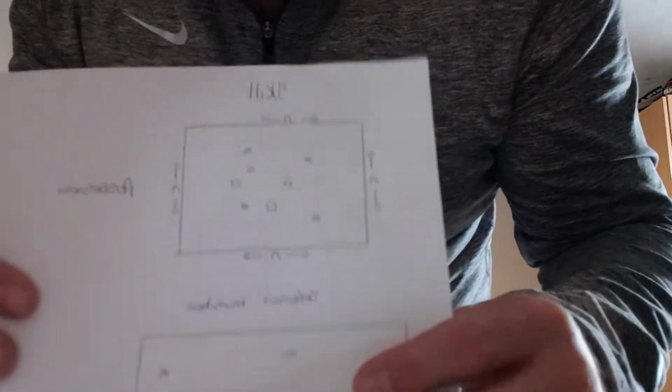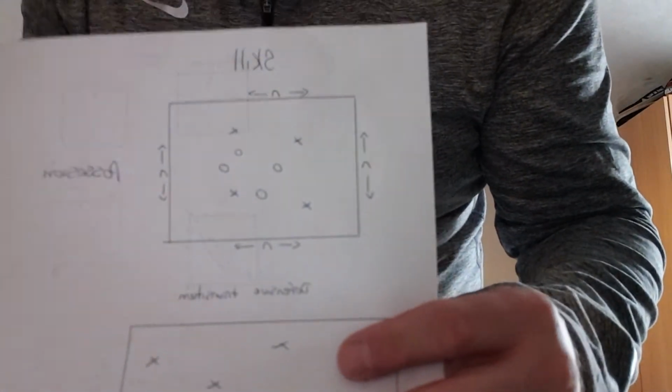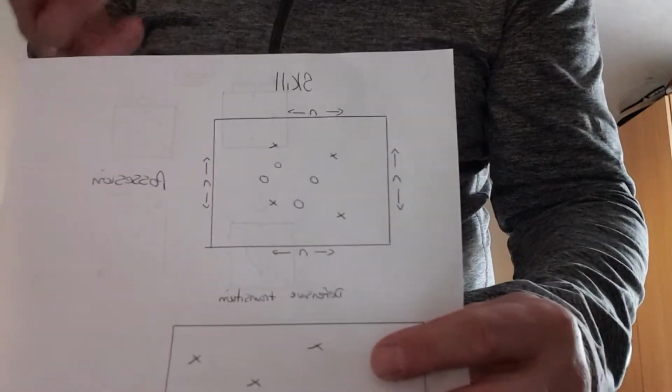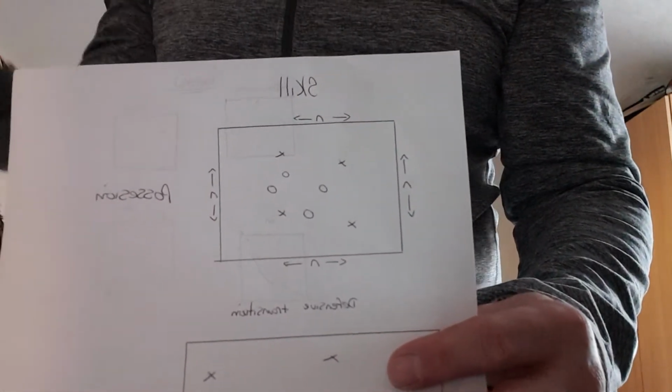So that's a constant, no real opposition, but it lets you get lots and lots of repetition within the session. We then have what we would call skill sessions. Now, a skill session, as I said before, is where you are working on a topic, but without actually working on a specific area of the game.